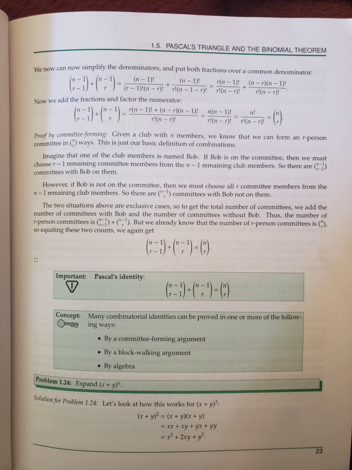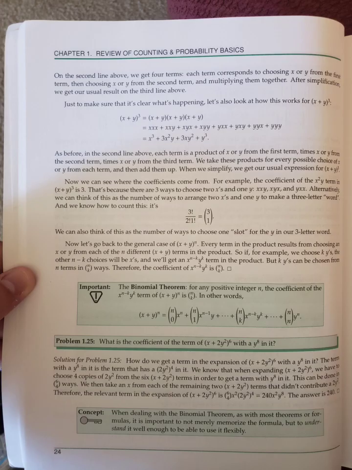Okay, and then this problem, expand x plus y to the nth power. You should know that x plus y squared is x squared plus 2xy plus y squared. And how are we possibly going to generalize this to the nth power? Well, if you can see what's happening if we try x plus y cubed, we're going to get x cubed plus 3x squared y plus 3xy squared plus, sorry, not plus 3y squared, just plus regular y squared.